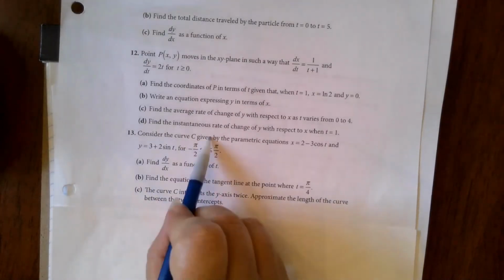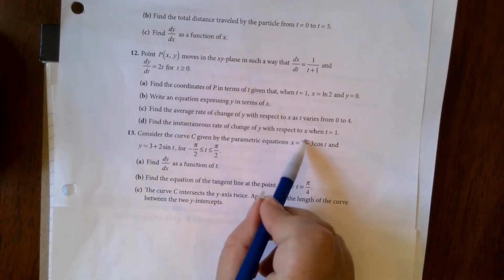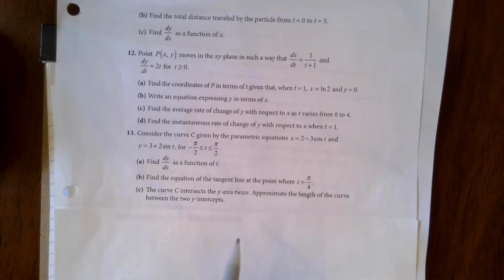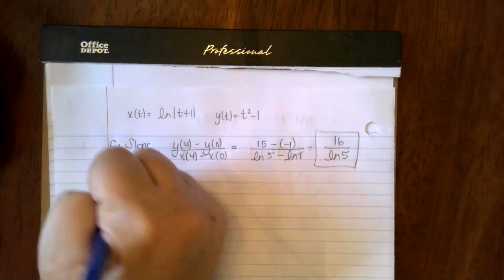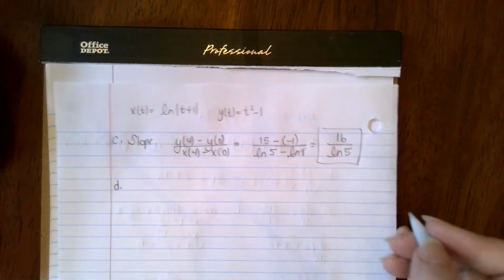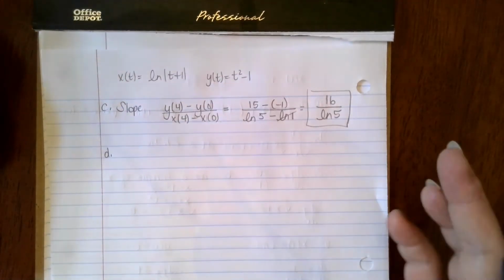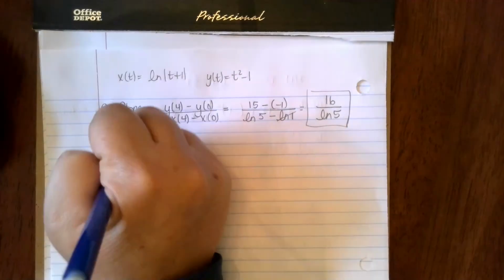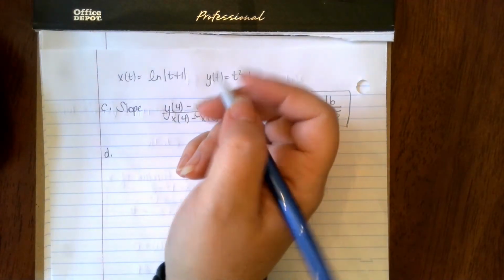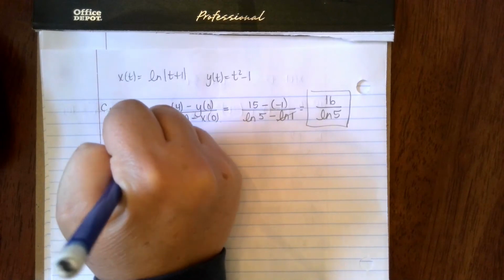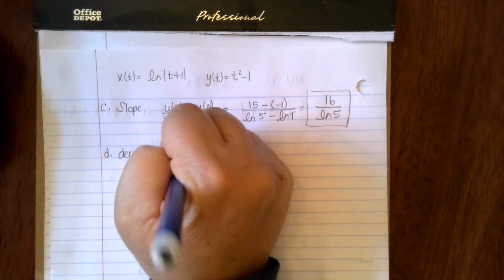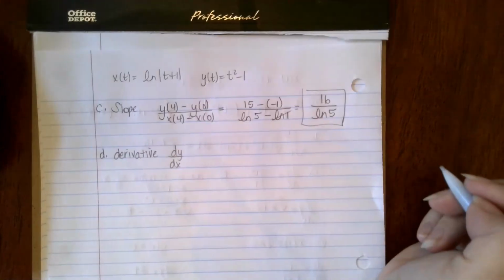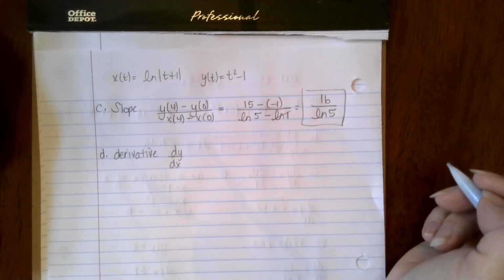All right, part D. Part D says find the instantaneous rate of change of y with respect to x when t is equal to 1. Well, instantaneous rate of change, that's the derivative. It's almost like we're going back to early days, like chapter 2, except this time we're dealing with vectors and parametrics instead of just a regular thing. So instantaneous rate of change, we're just looking for the derivative. So dy/dx. And then we want to evaluate that at t equals 1.